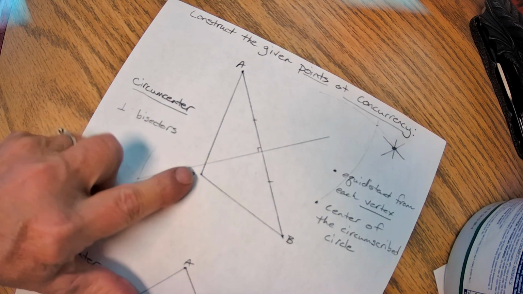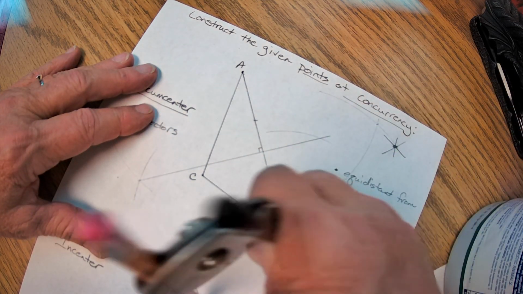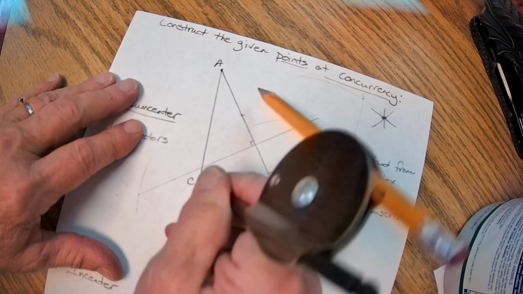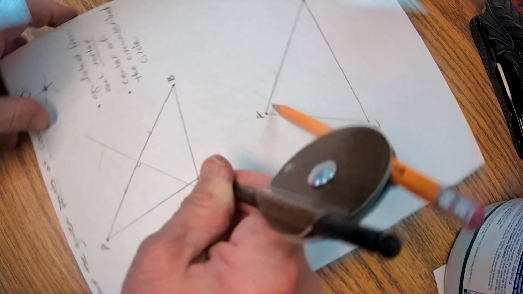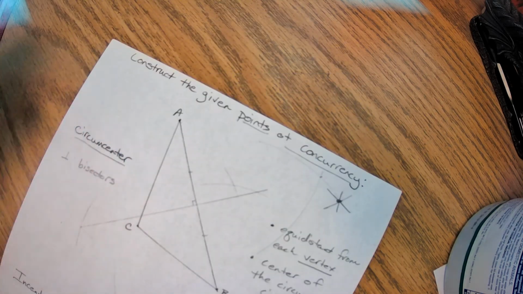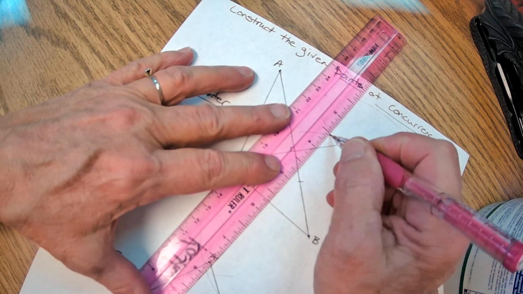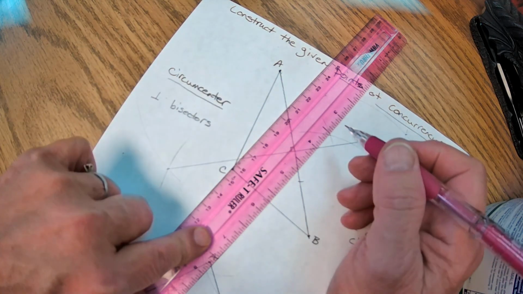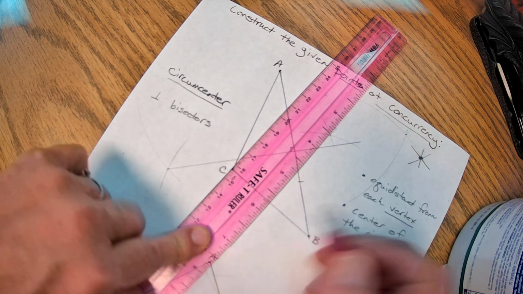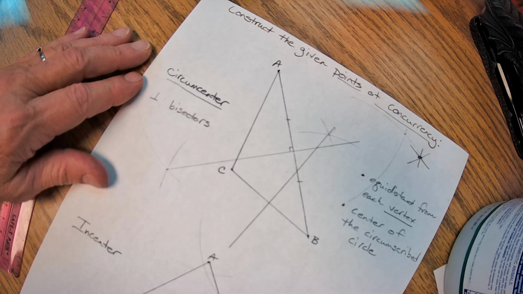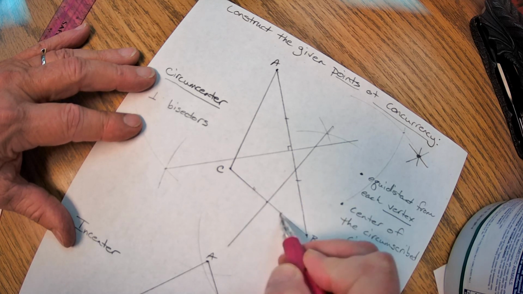So now I'm going to find the perpendicular bisector of the side CB. Swing an arc above and below. And remember, your paper is going to be a mess when we're done doing this, because I want you to leave all the compass points behind so I can see that you're doing it correctly. Okay. And this is the same as that.